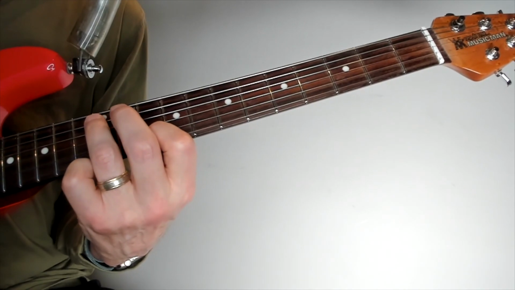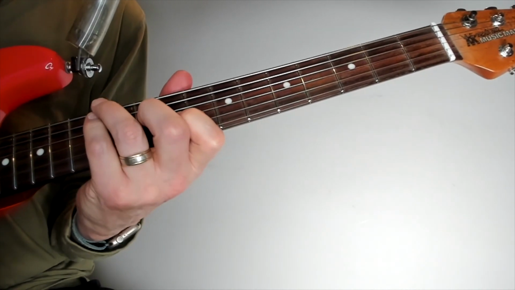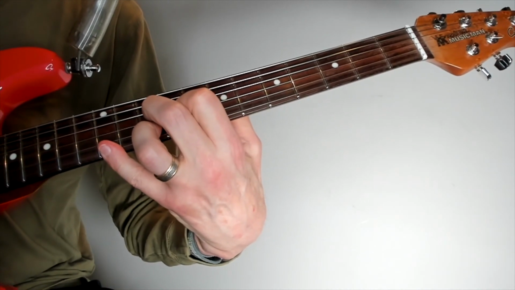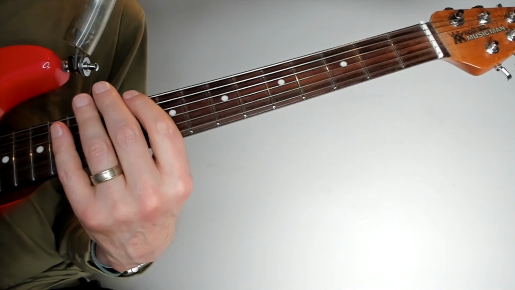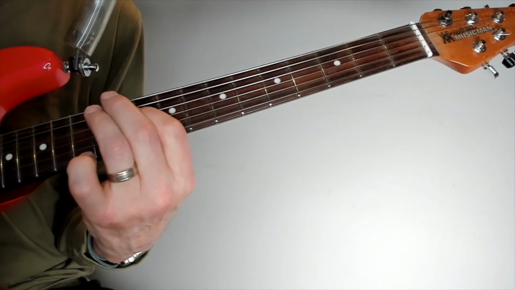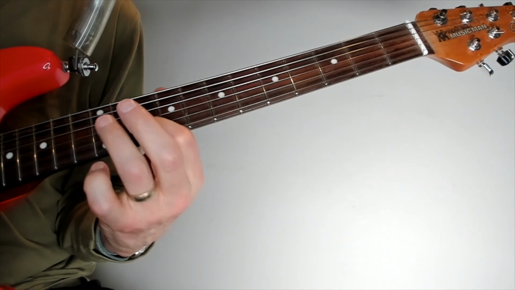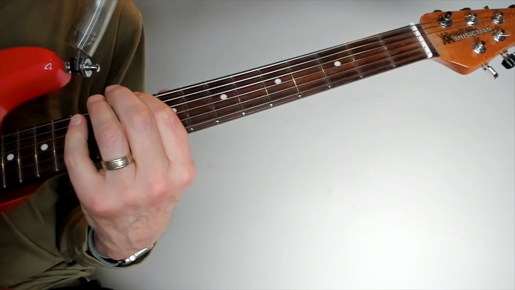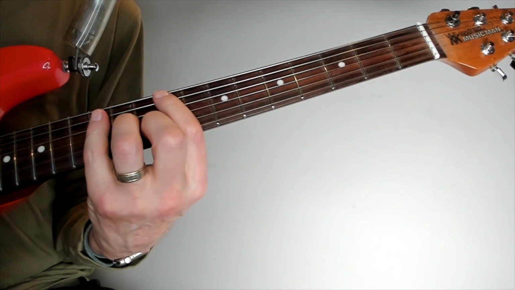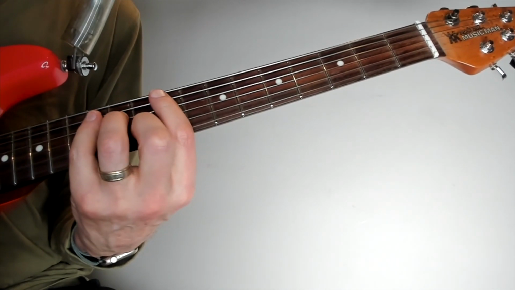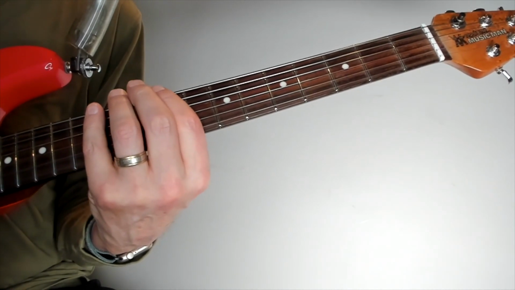In the C form, the minor is fingering 3, and that was the A minor, and the A major is fingering 4.